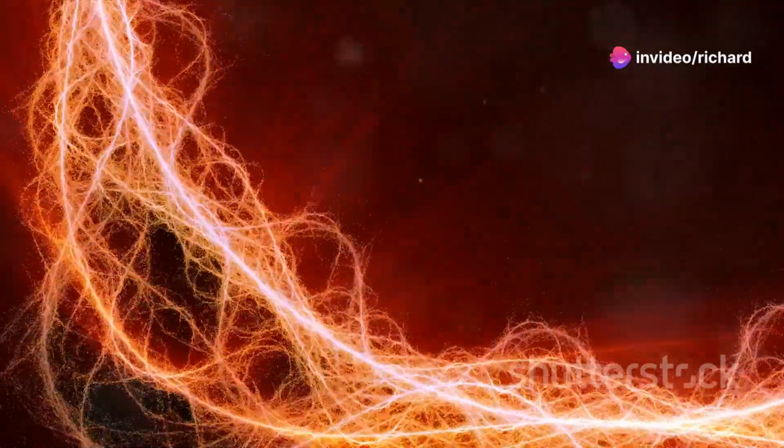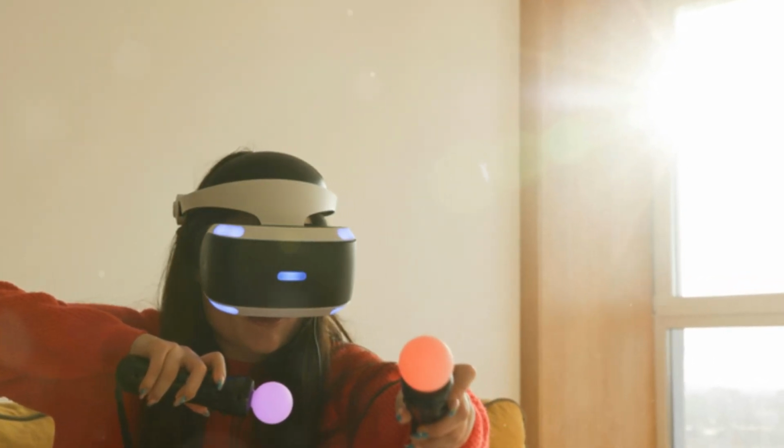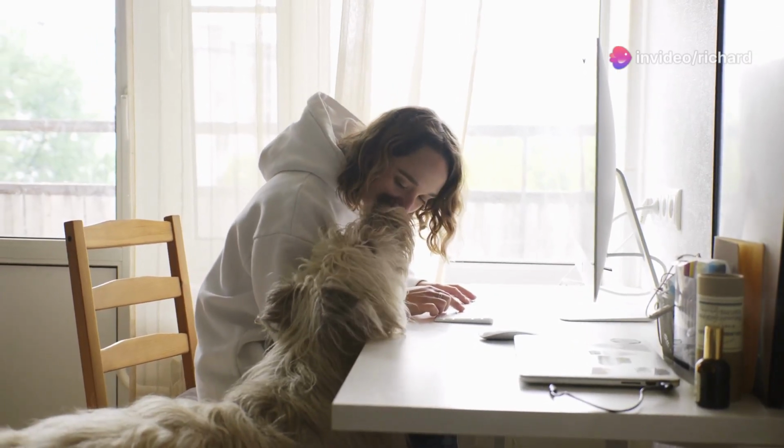Did you know some of the first computer art was made in the 1960s? That's even before the internet. Back then, artists used giant computers to make simple shapes and patterns. Look how far we've come! Today, anyone can be a digital artist.